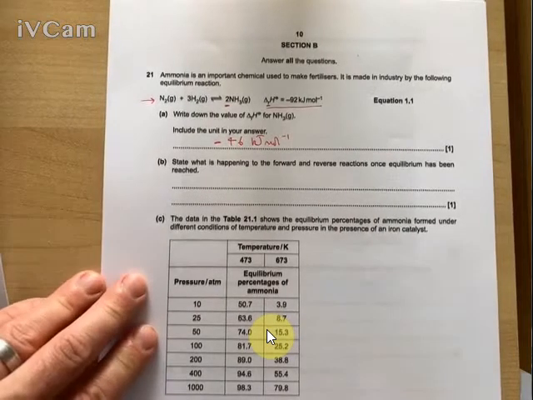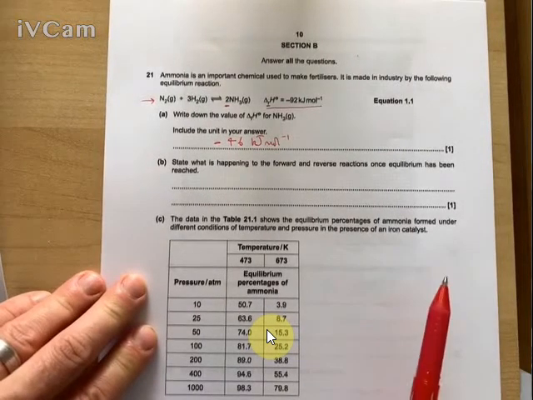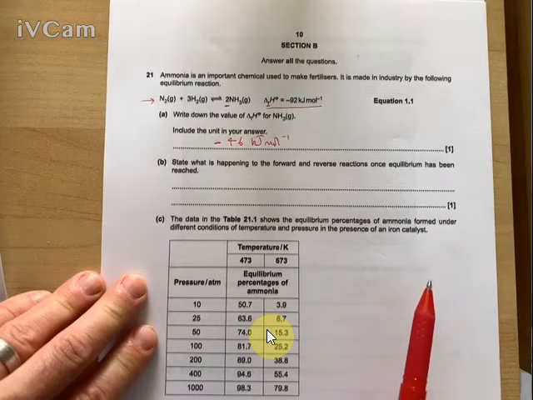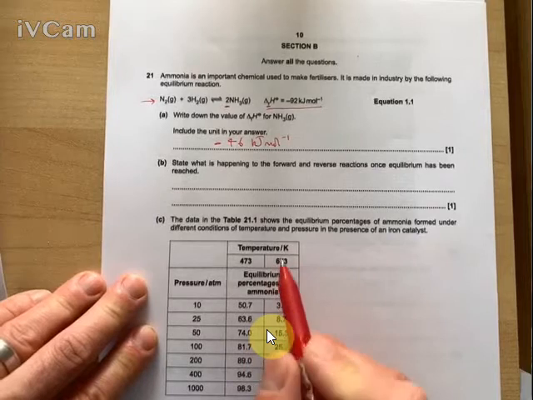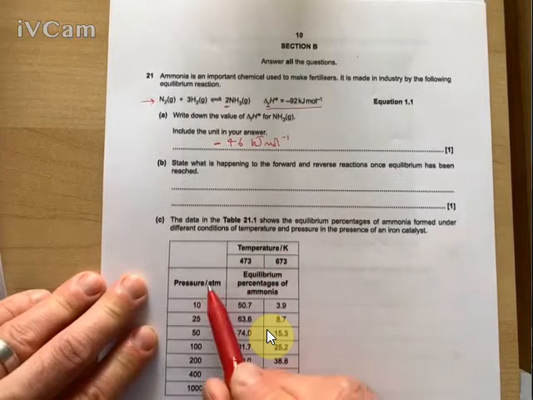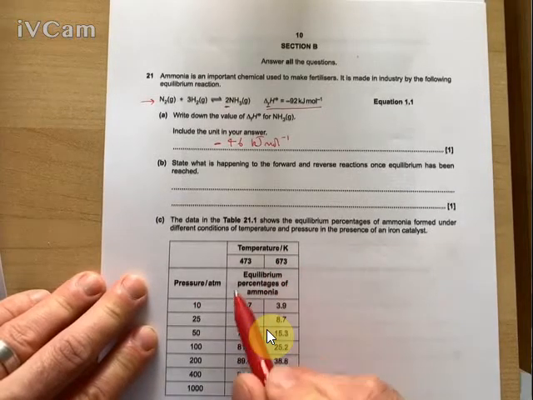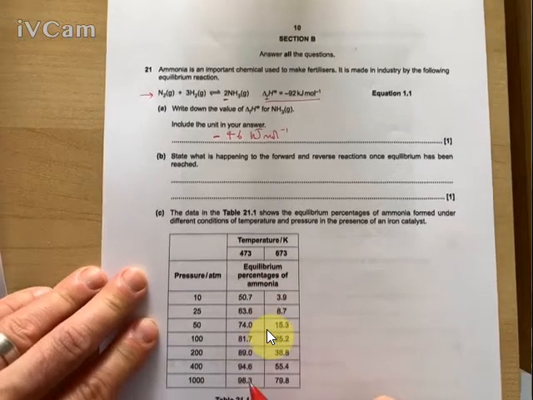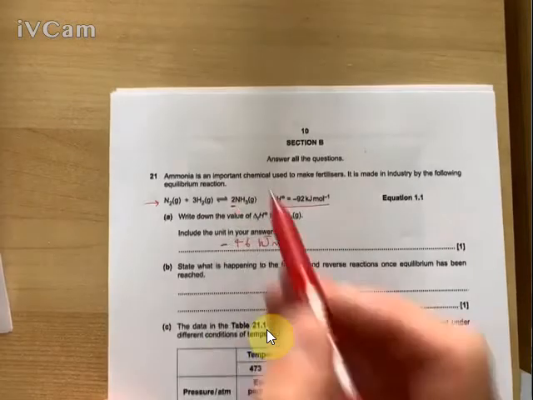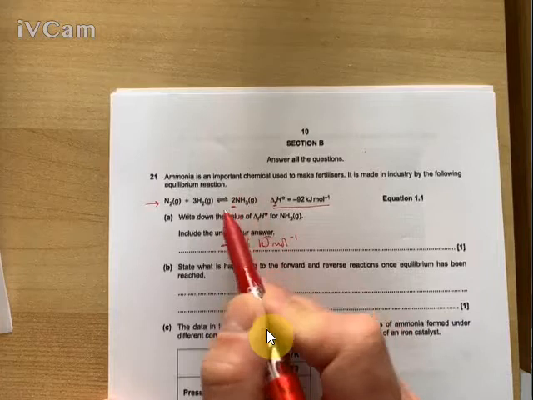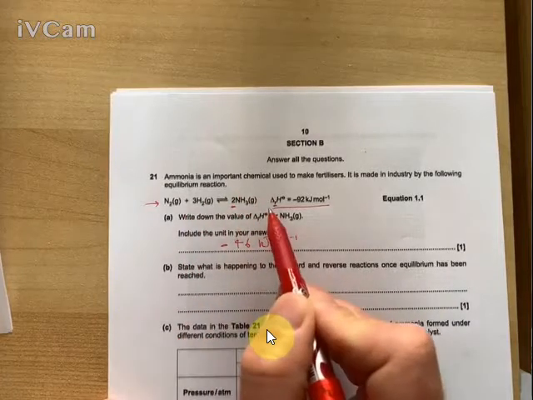Now, the data in table 21.1 shows the equilibrium percentages of ammonia formed under different conditions of temperature and pressure in the presence of an iron catalyst. So what you've got here, you've got two different temperatures in Kelvin, pressure measured in atmospheres, and equilibrium percentages of ammonia. So it means when you get to equilibrium, what percentage of that reaction mixture is ammonia. So obviously the higher number there means the position of equilibrium lies more to the right. You've made more ammonia, you've gone further, you could say, towards completion in this reaction.